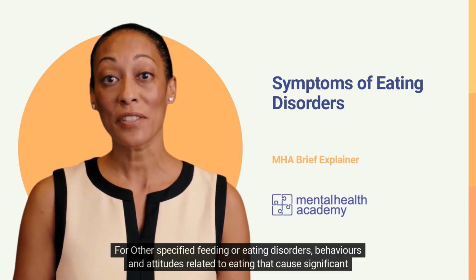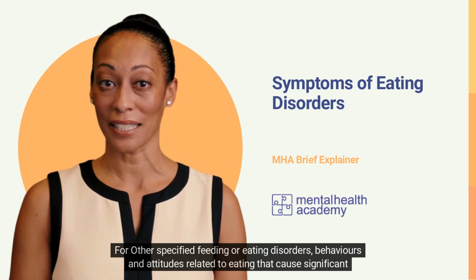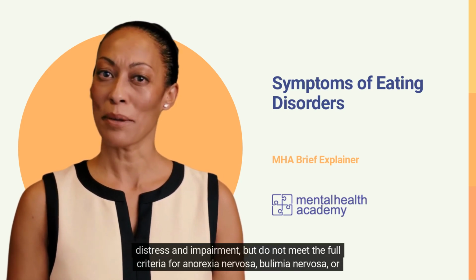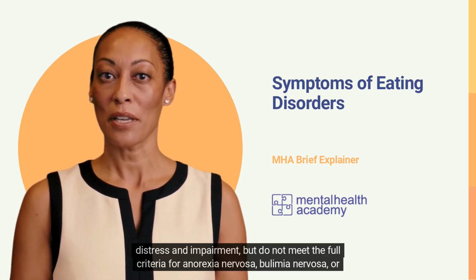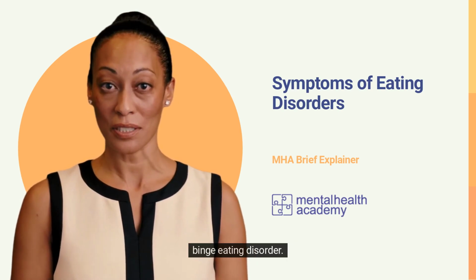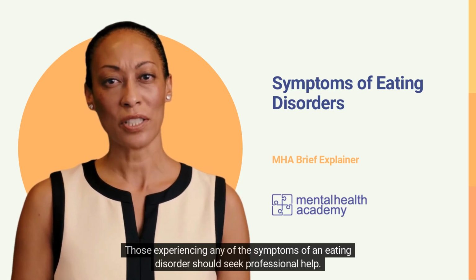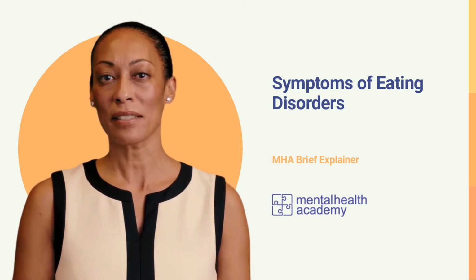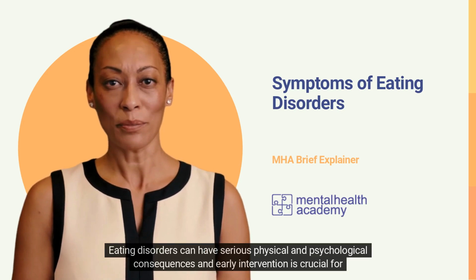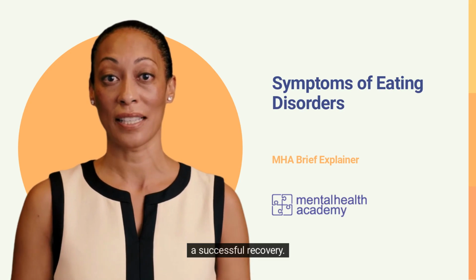For other specified feeding or eating disorders: behaviors and attitudes related to eating that cause significant distress and impairment, but do not meet the criteria for anorexia nervosa, bulimia nervosa, or binge eating disorder. Those experiencing any of the symptoms of an eating disorder should seek professional help. Eating disorders can have serious physical and psychological consequences, and early intervention is crucial for a successful recovery.